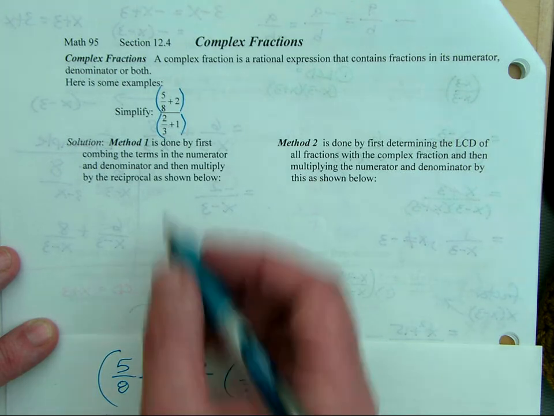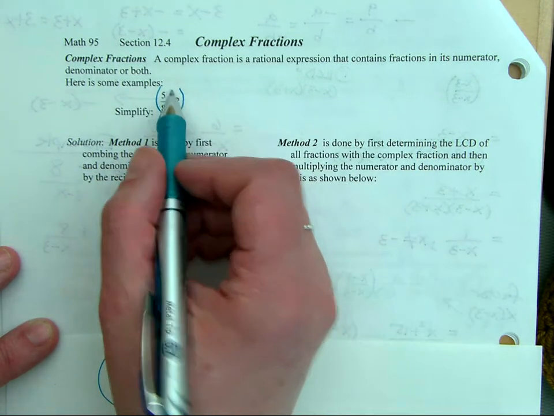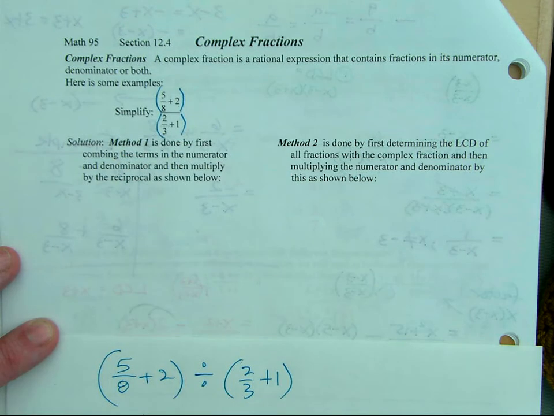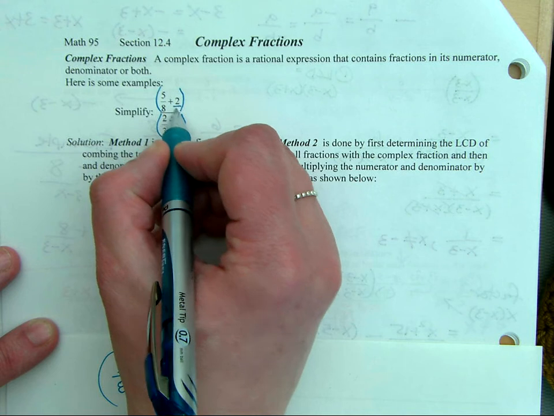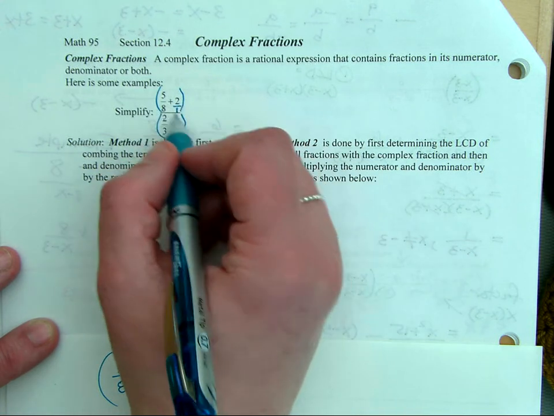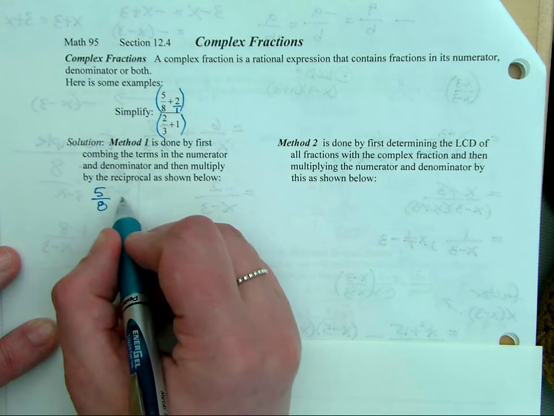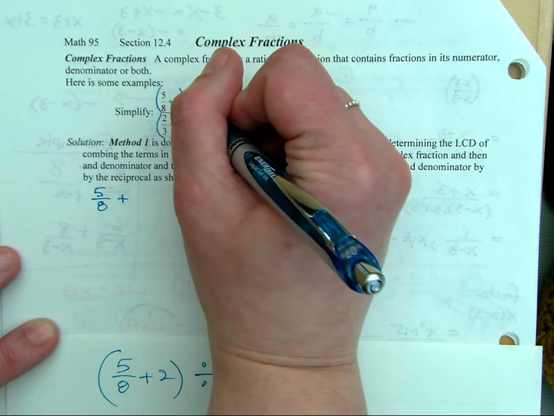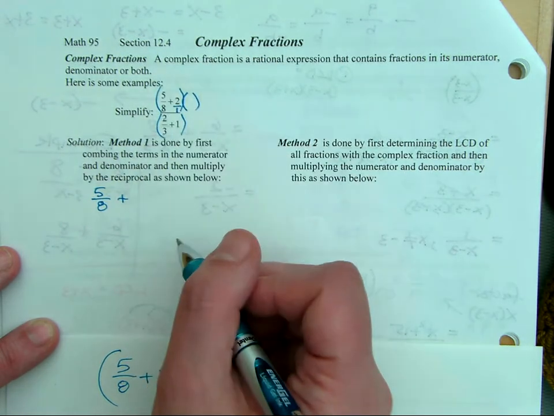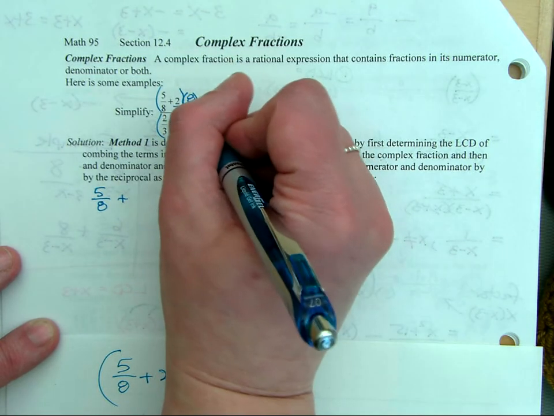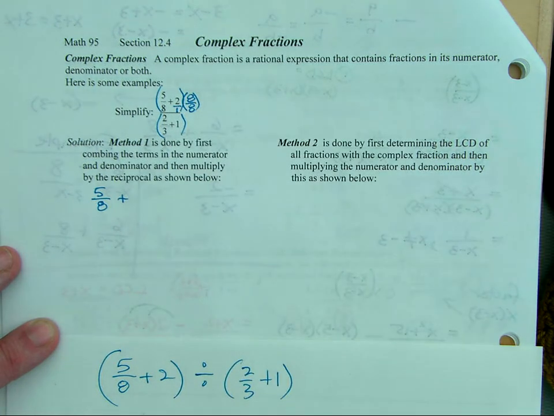Okay, so if we simplify the numerator, what do I need in order to add 5/8 to 2? I need a common denominator. What's the denominator on the 2? A 1. So if I want to make a common denominator, what should I do with 5/8 and 2? What do I want to do to 2 so that I can add it to 5/8? 8 over 8, right? 8 over 8 is just a fancy way of saying multiply it by 1.